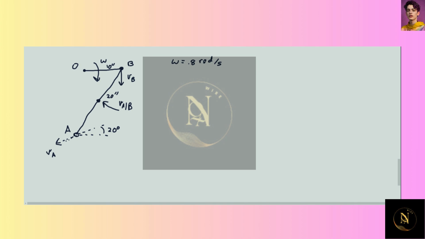We're given an apparatus that is anchored at point O. B then rotates around that, 10 inches away, with velocity VB. Then there's a 20-inch long bar that connects to point A, which is in a slot, so that VA is confined to only move in this direction that is 20 degrees above the horizontal. And we want to find the velocity of A.